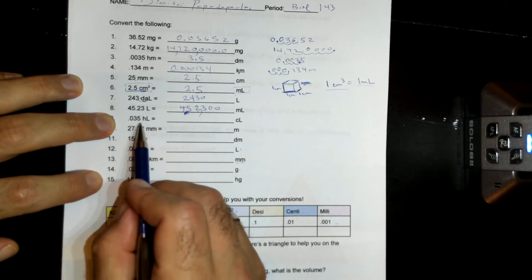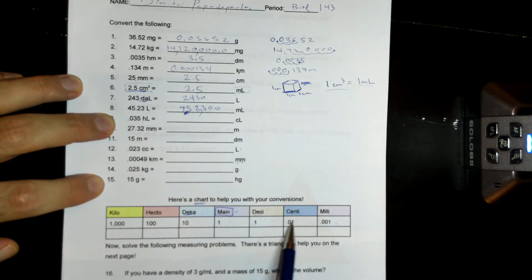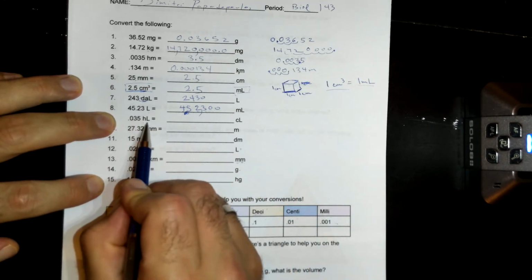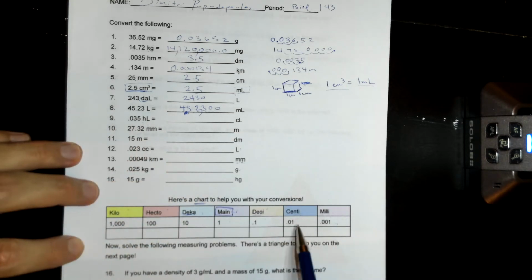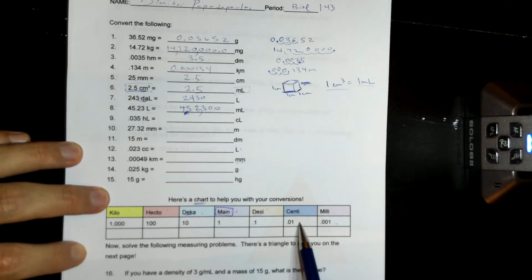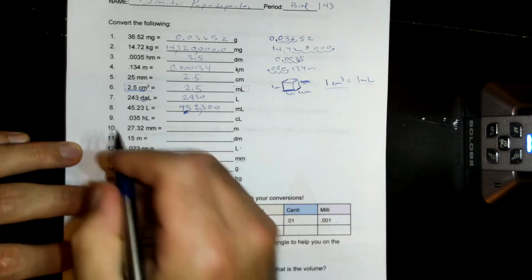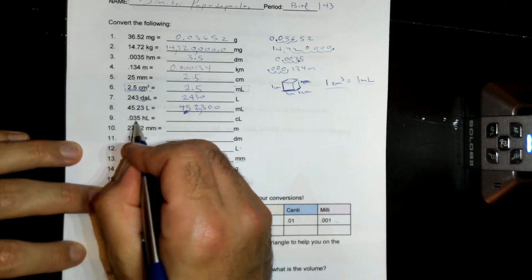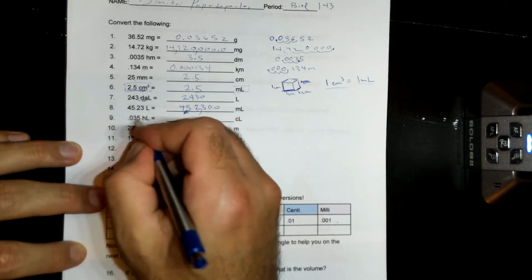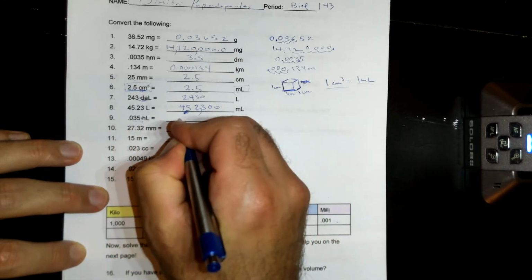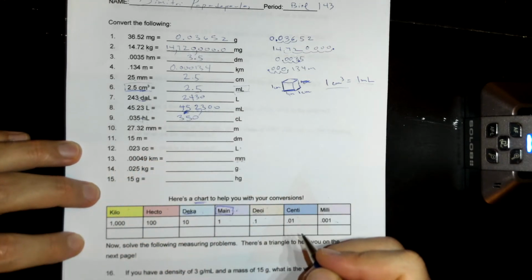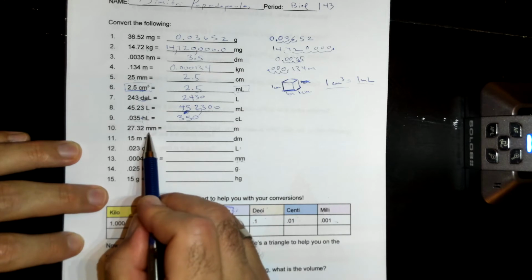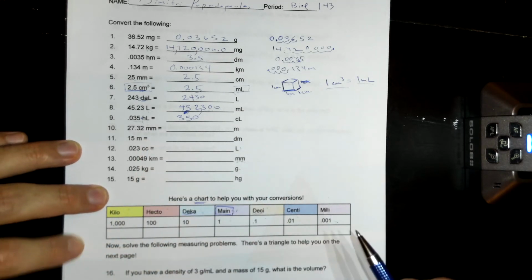Okay, next we've got hectoliters to centiliters. And so in this case, we have to jump 1, 2, 3, 4 times. So let's see if we can just use our imagination. 1, 2, 3, and 1 more 4. We can imagine a 0 right there. So that would be 350.